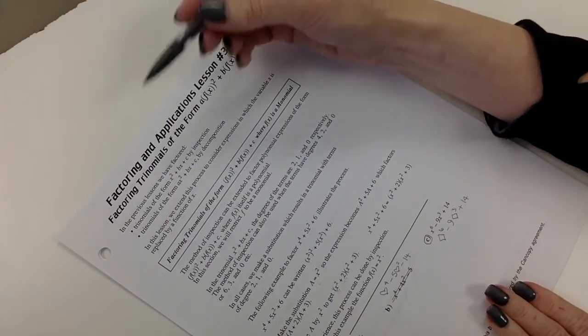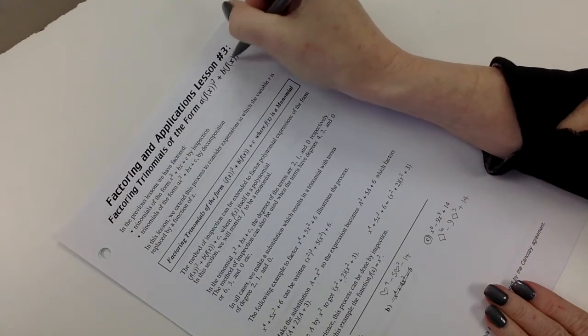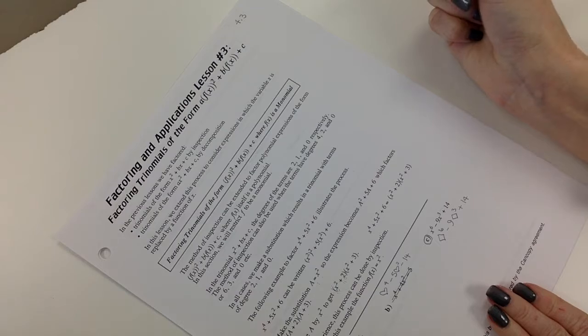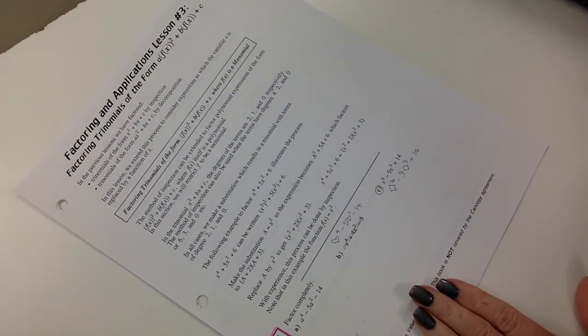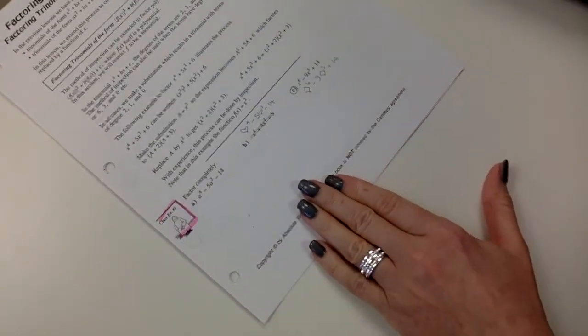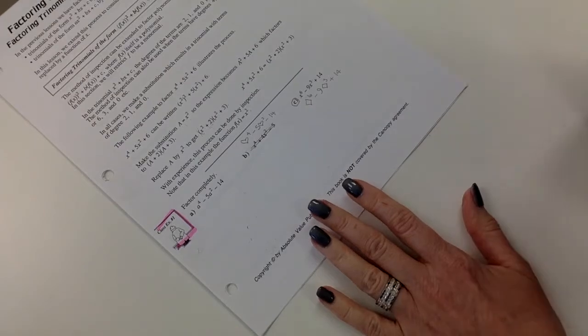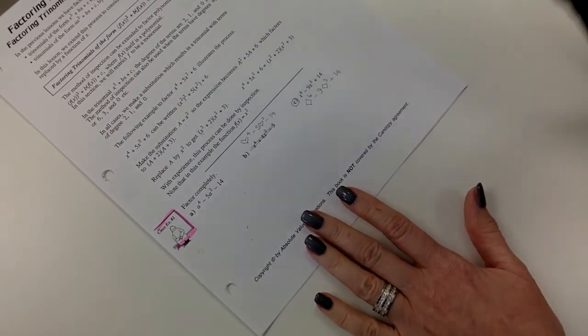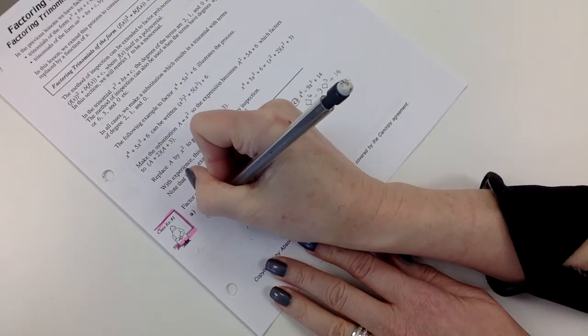This is more factoring with trinomials, but now instead we're going to have some extra things in there so it's not just plain boring x squared. So example 1. Factor completely. This is still the same process as we've been doing.